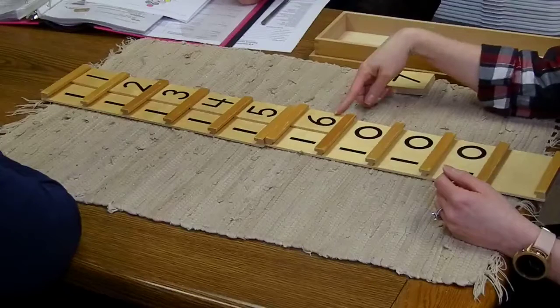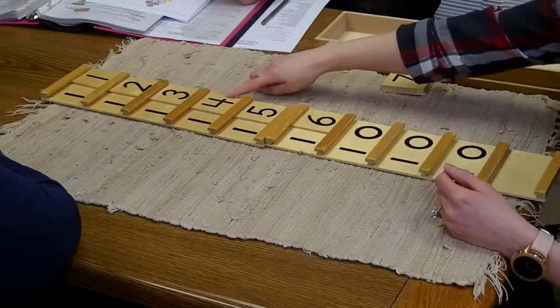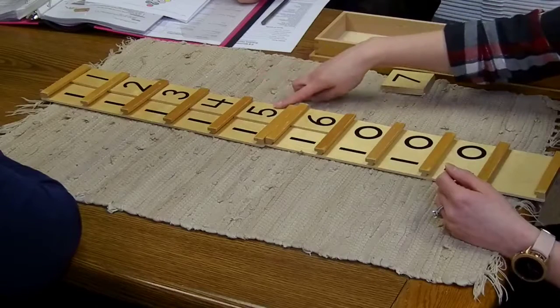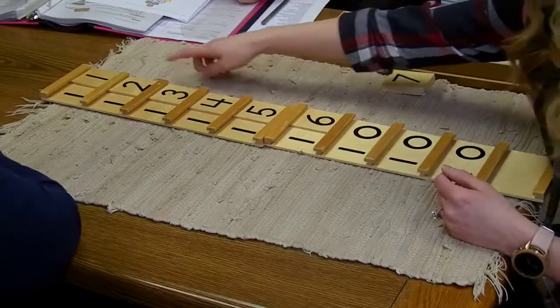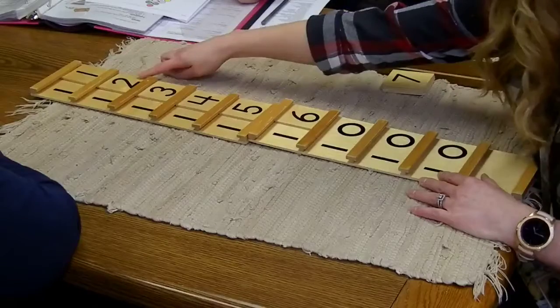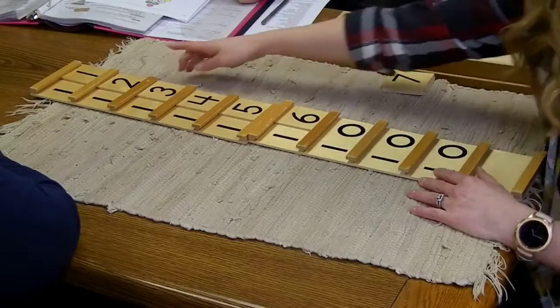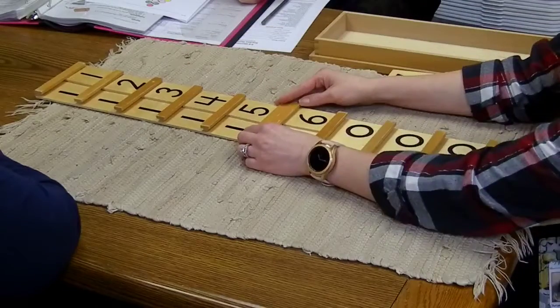So what number is this? 16. What number is this? 14. What number is this? 15. What is this? 13. What is this? 11. What is this? 12. Okay. And then we can move on.